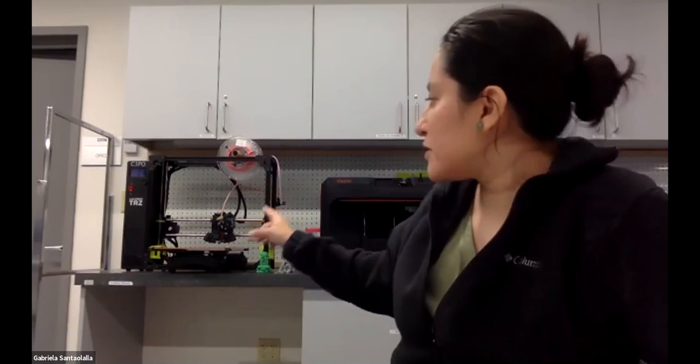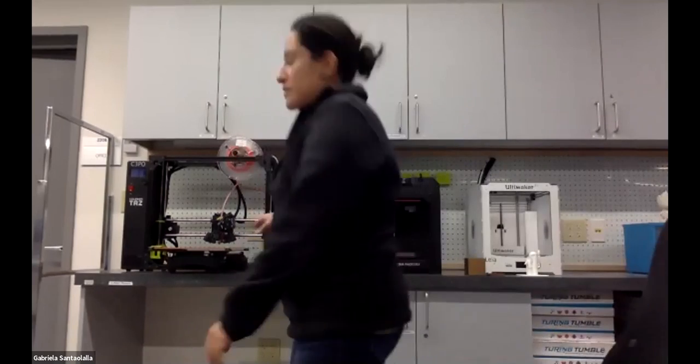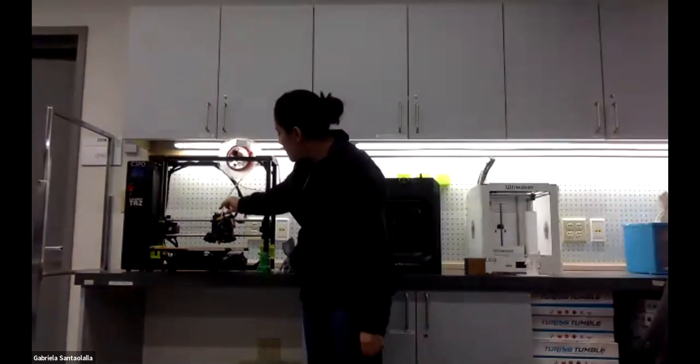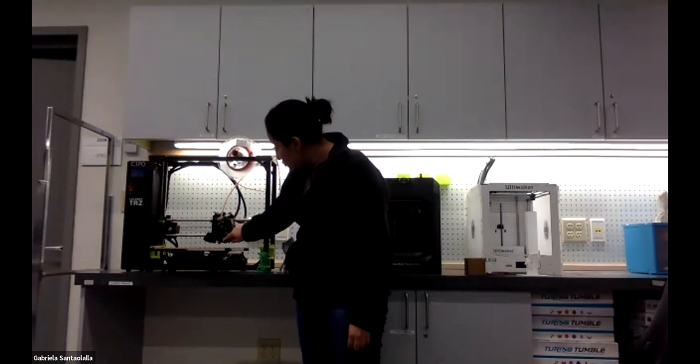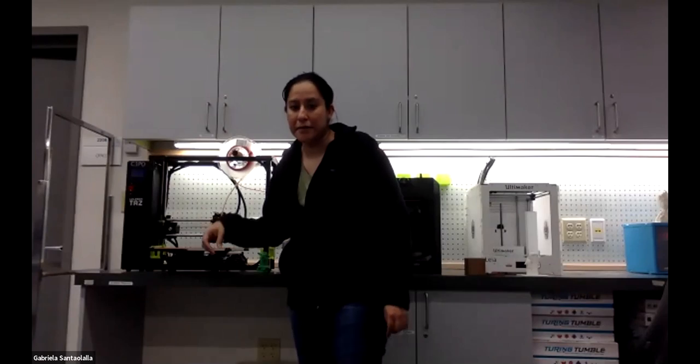Hopefully you can see right behind me here, I have one printer. This is what I'm referring to as the bed. And then there is material being melted and pushed through this extruder. That one you probably can't see. And then the extruder is dropping material one layer at a time.